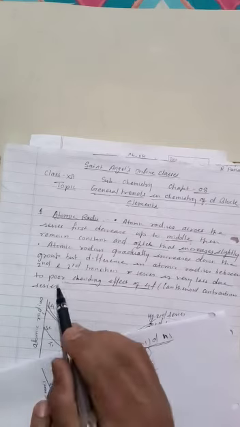Again I will explain. The question is, why are second series and third series atomic radii similar? Their atomic radii difference should be large, because the second and third series have a different number of orbitals, so their atomic radii should not be similar. But here both series have similar atomic radii. Why? In the third series, as atomic number increases, electrons enter 4f before 5d, and 4f causes poor shielding.